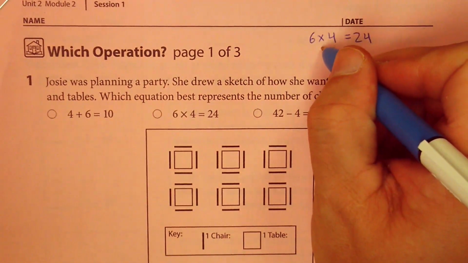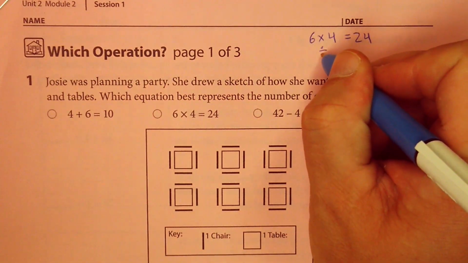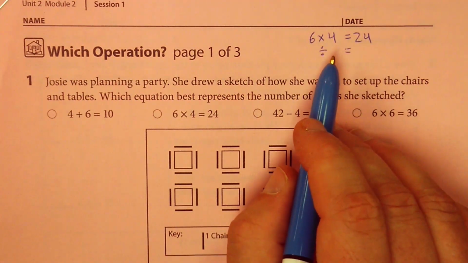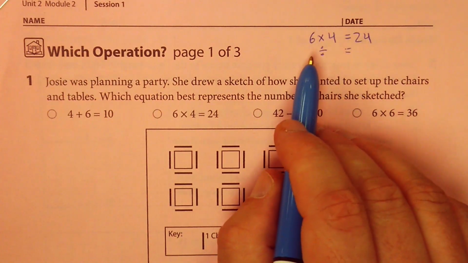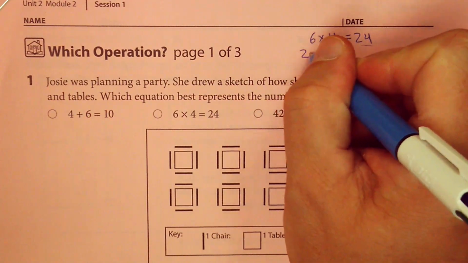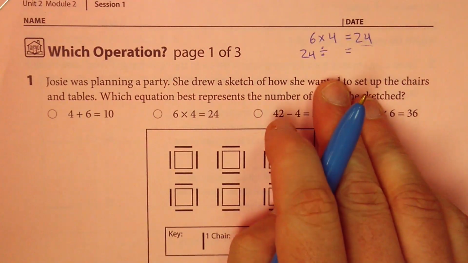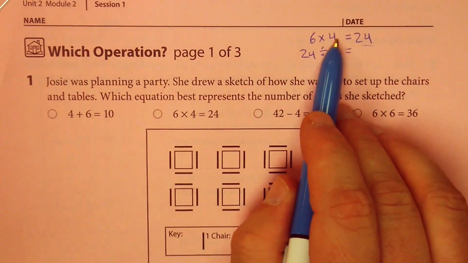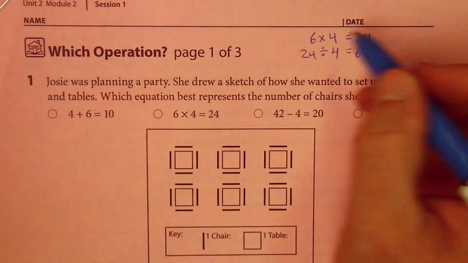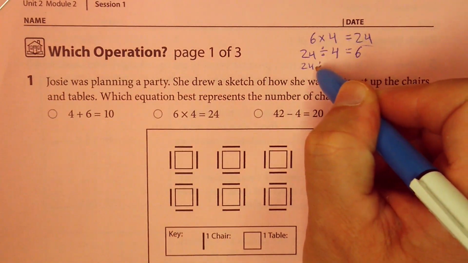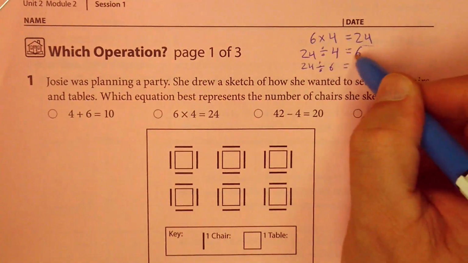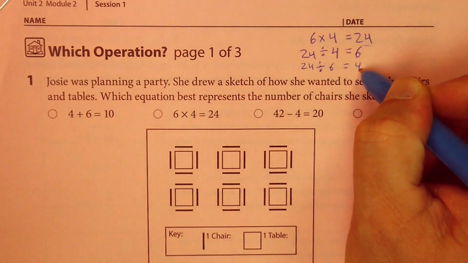If I want to use the divide symbol to rewrite this problem, then I know that I must take the larger number, the largest number, 24, and put it at the beginning. Okay? If I divide it by 4, then I get 6. Or I could maybe divide 24 by 6, and what do I get? 4. These two switch. Kind of like with the commutative property, right?